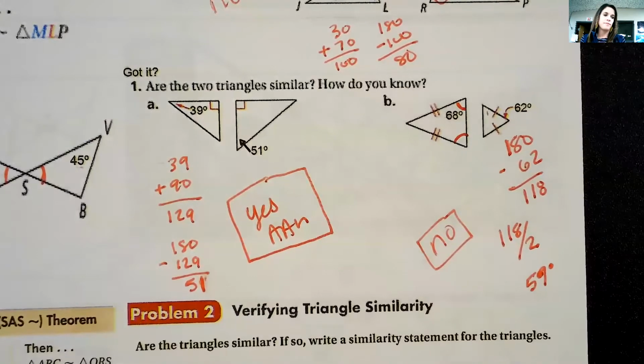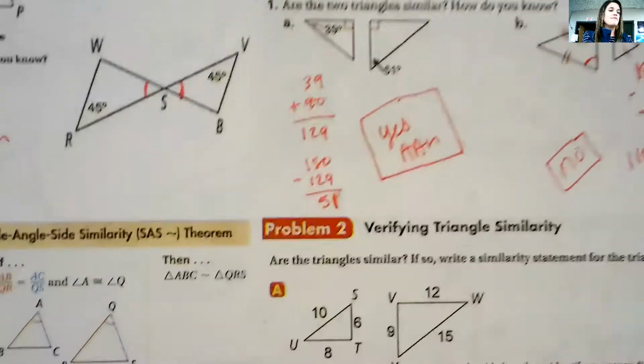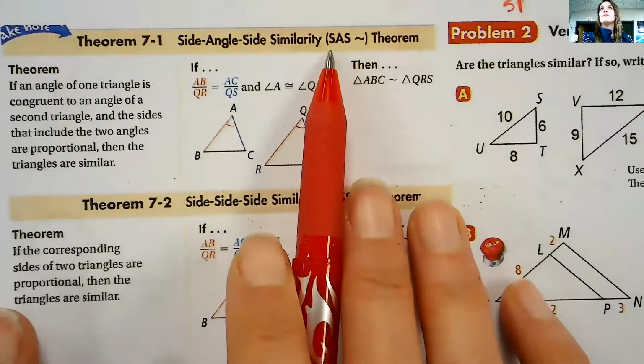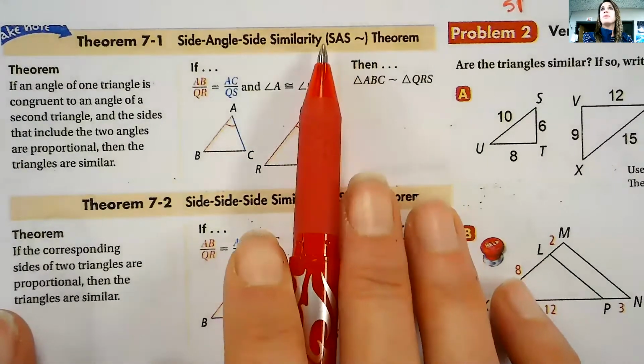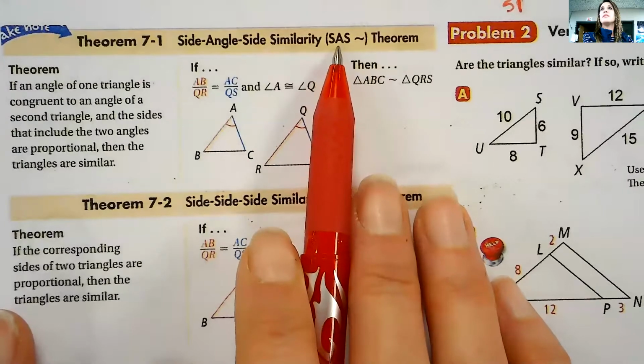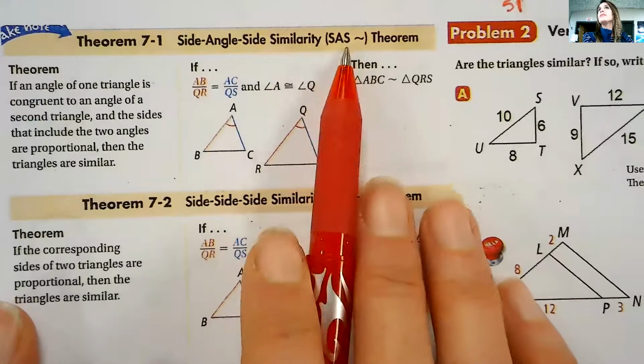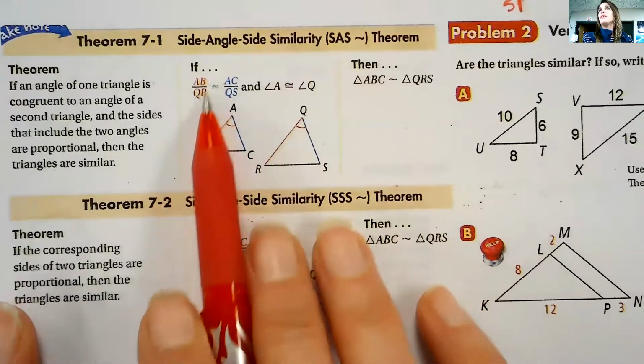Okay, so we have angle similarity. So just with two congruent angles, we can tell that triangles are similar. We also have, similar to the congruent triangles, side angle side. So if we have two sides and an angle, we can tell that they're similar. The sides don't have to be congruent. The sides have to be proportionate.